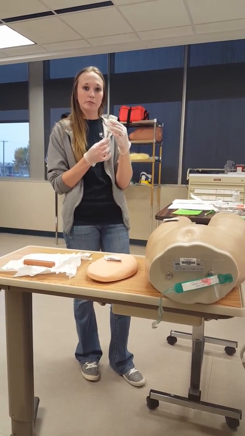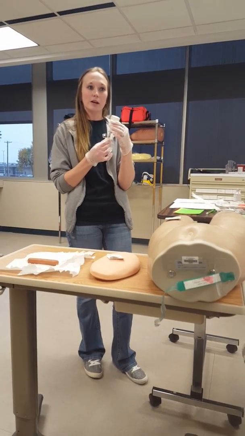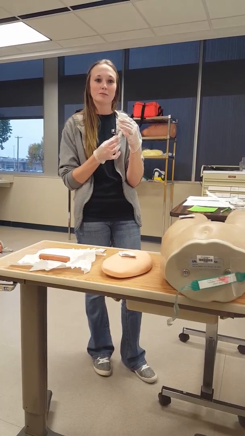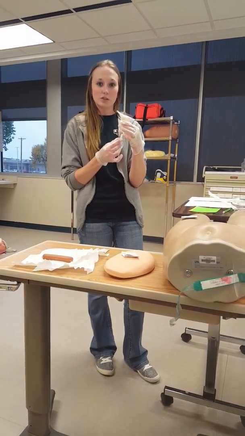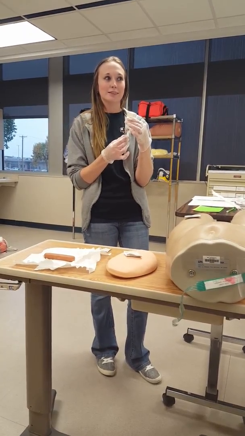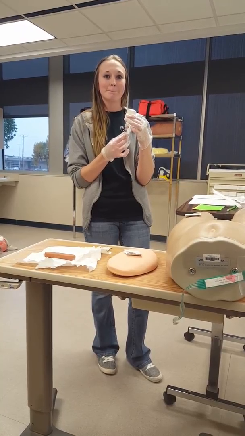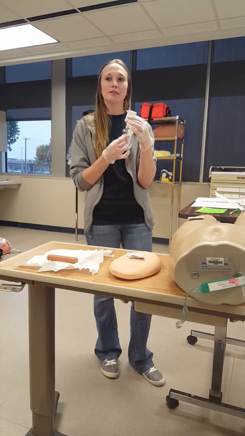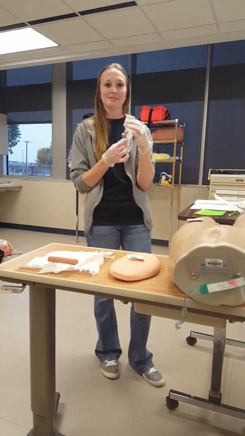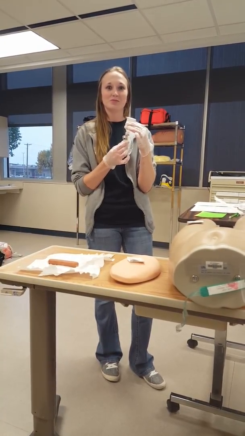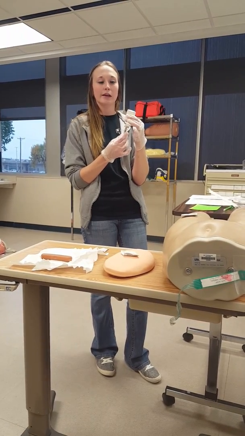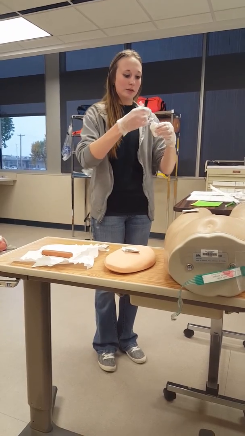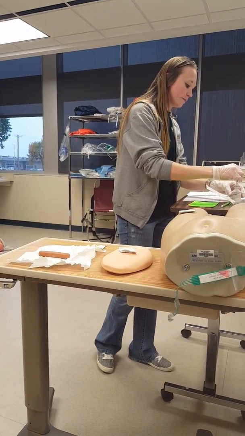So the right patient, right route, right time, right dose, and the last one is right med. So then I would put up the vial.